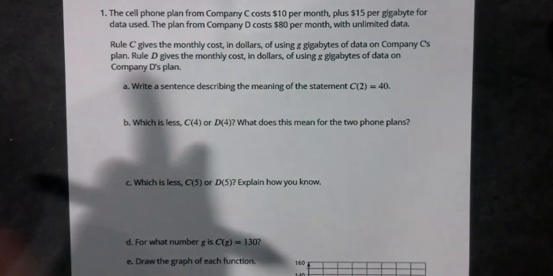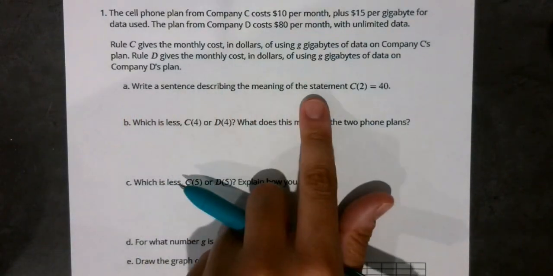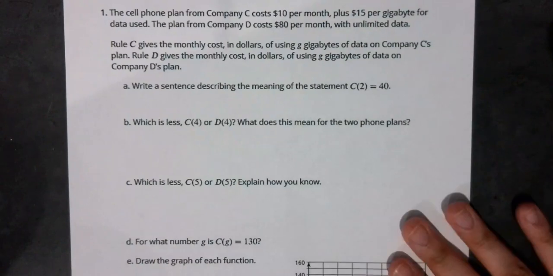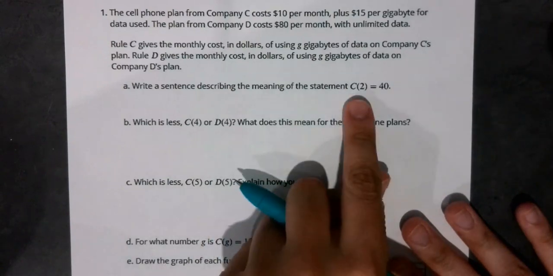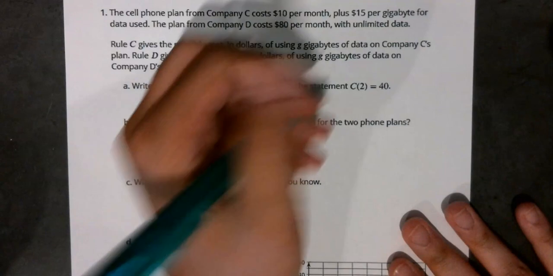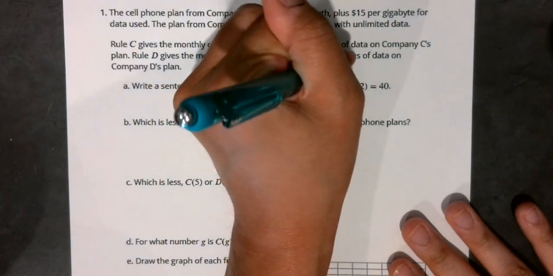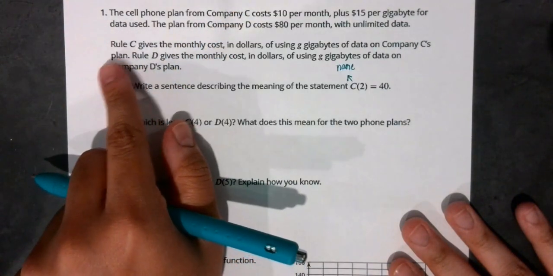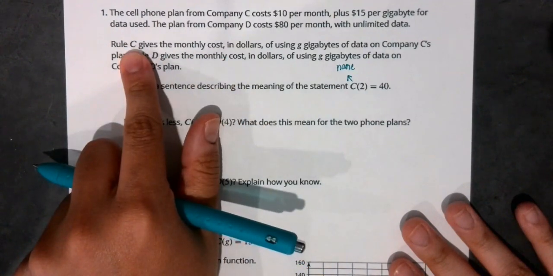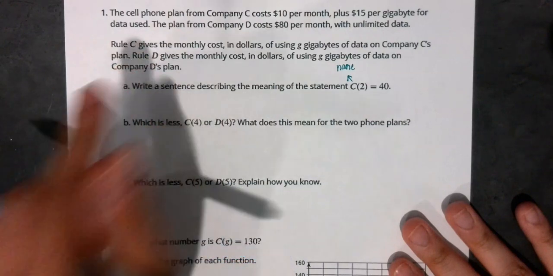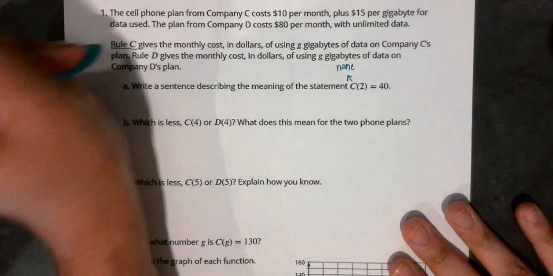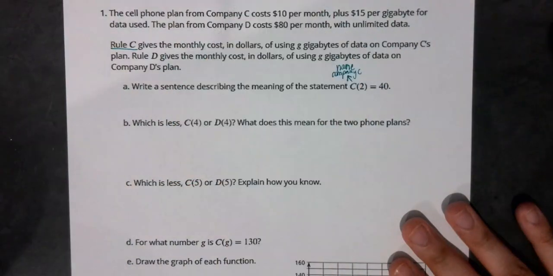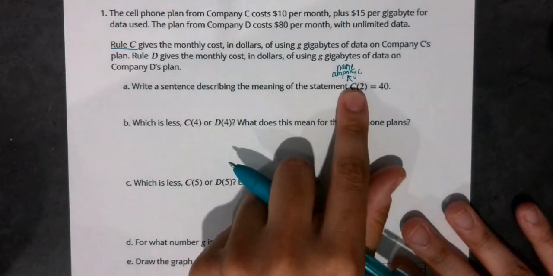Part A of this problem says to write a sentence describing the meaning of the statement C of 2 equals 40. Again, function notation tells us information about the name of the function, the input of the function, and the output of the function. So this letter at the beginning, the C, is actually the name of the function. So this function name is C. And if I look here, it says Rule C gives the monthly cost in dollars of using G gigabytes of data on Company C's plan. So that means that C stands for Company C. So we actually know which company we are working with just from this letter C right here.